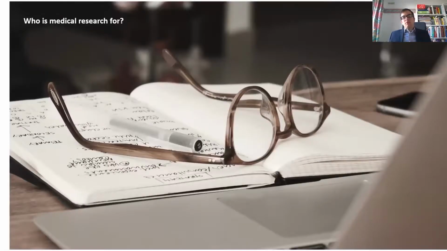And this really brings up an important question. Who is medical research for? Who are we thinking about benefiting? Is medical research just for researchers? I don't think so.